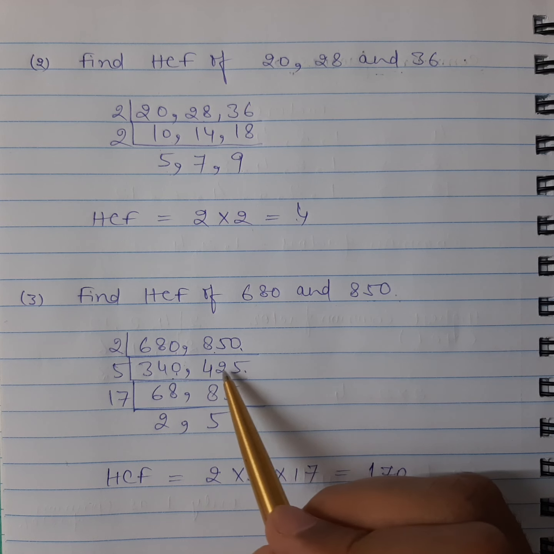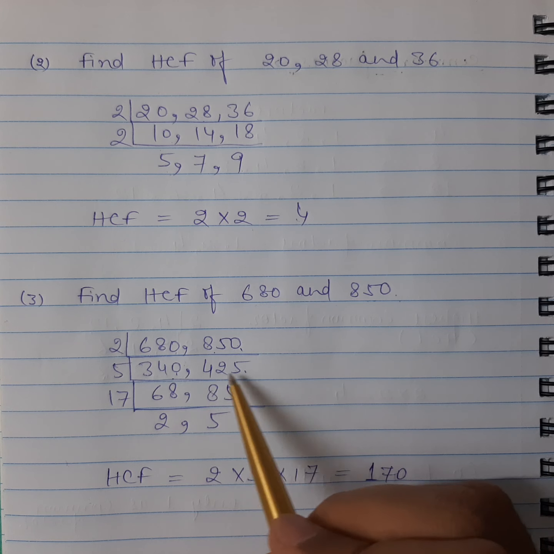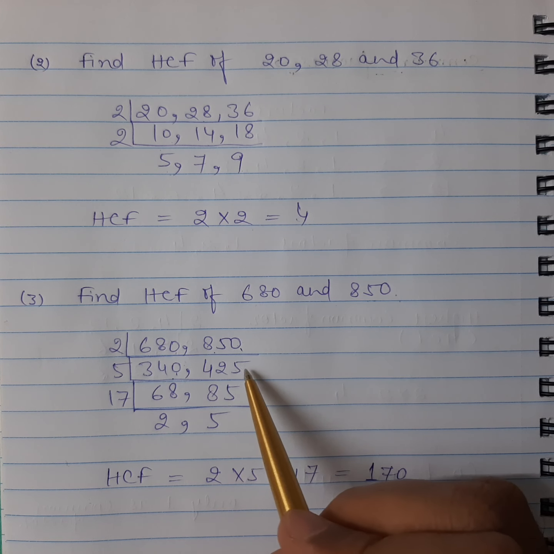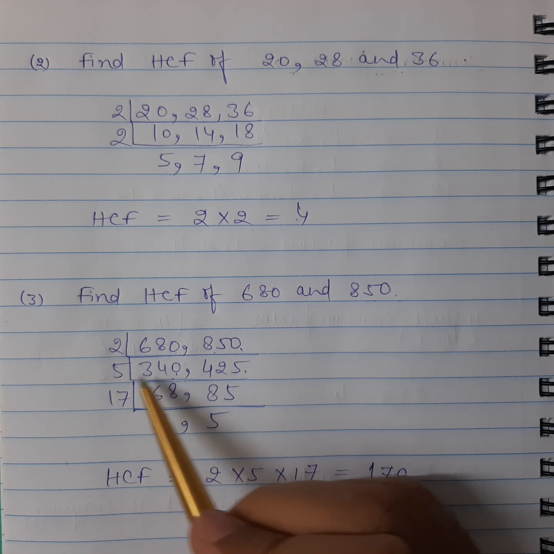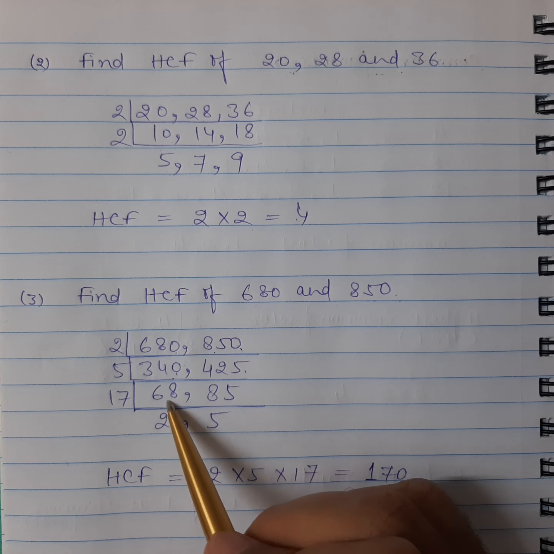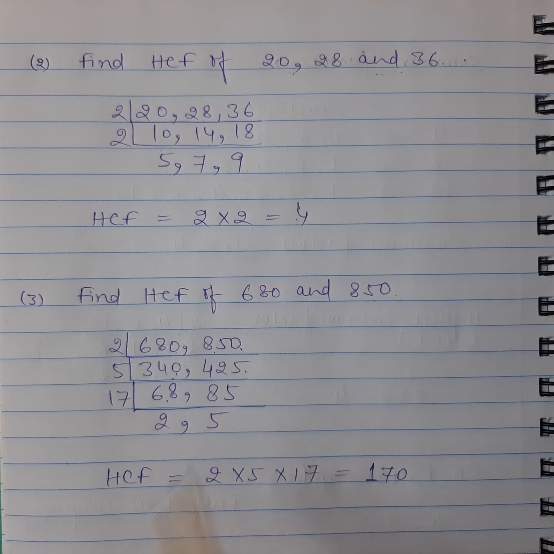5 is a common factor of these, because if a number has 0 or 5 at the end, we can divide it by 5. If we divide 340 by 5, we get 68, and 425 divided by 5 gives 85.